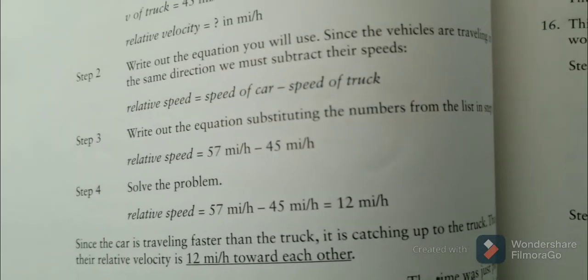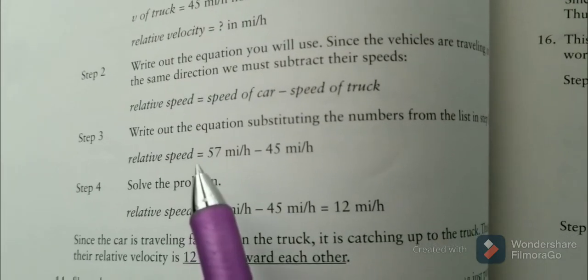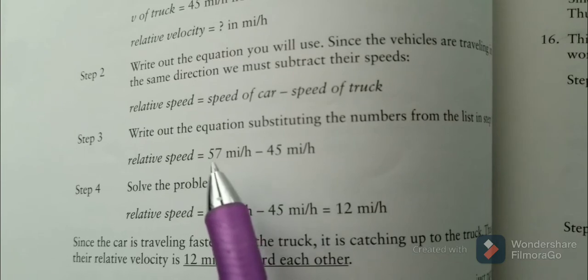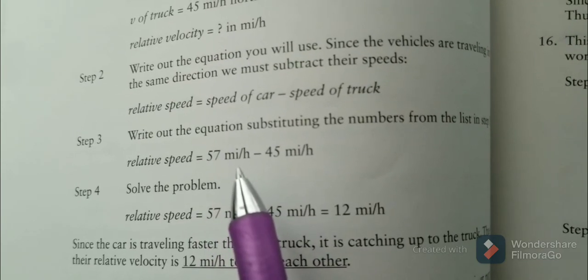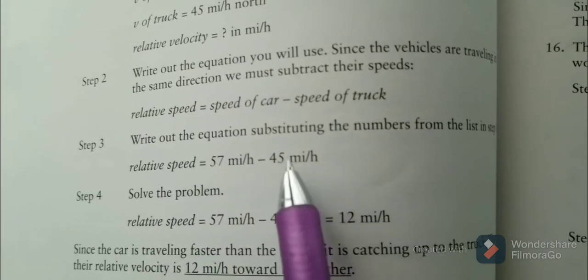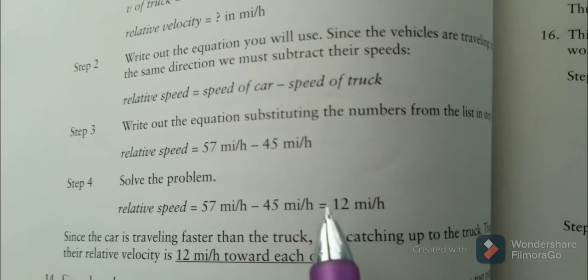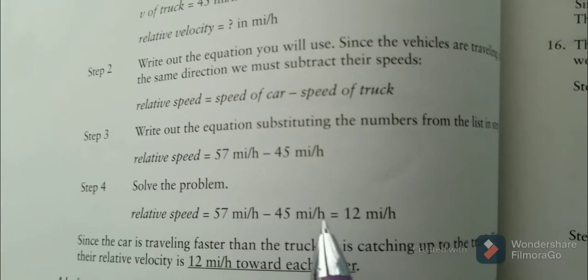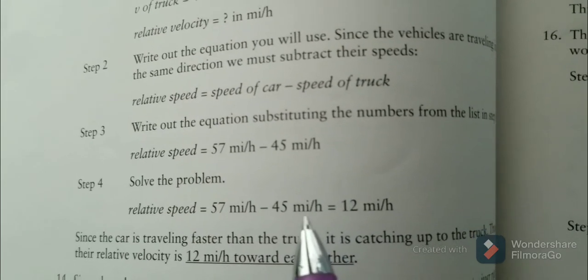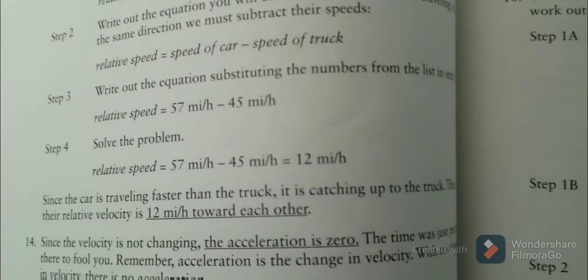So what's interesting about this is if you had kept it as 45 in the front, which was the car that was in the front, or the truck, sorry. The truck was in front, and then the car was behind. If you flip-flop this around, you would get a negative 12, and that would kind of be a way to show that he's gaining on it, and that's what it's saying.